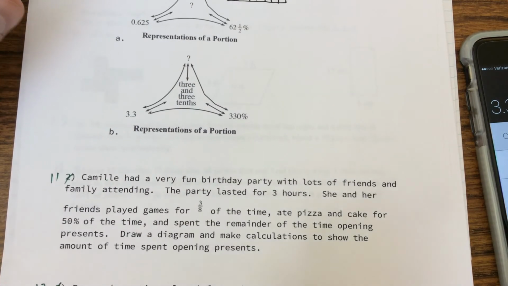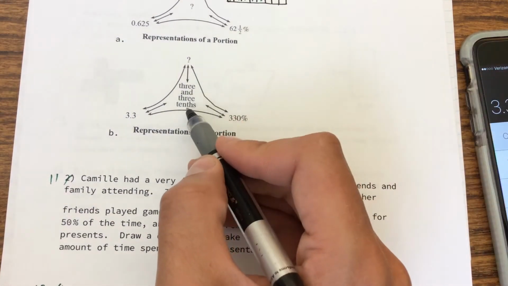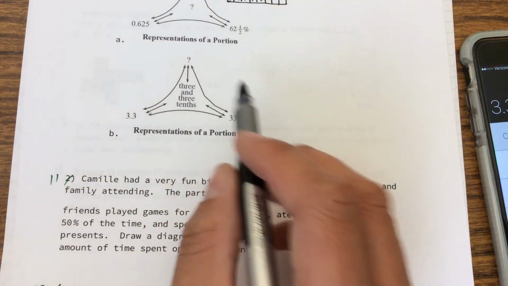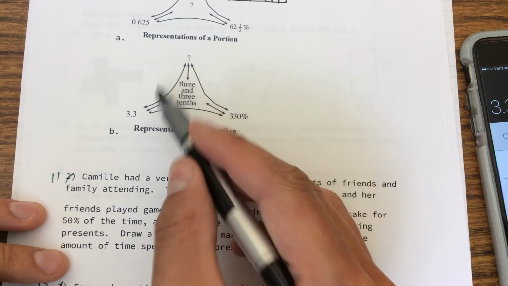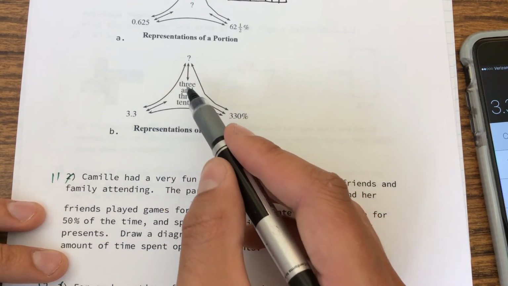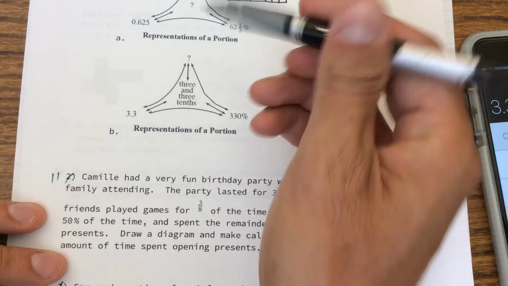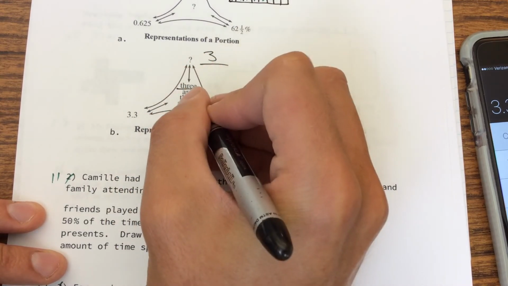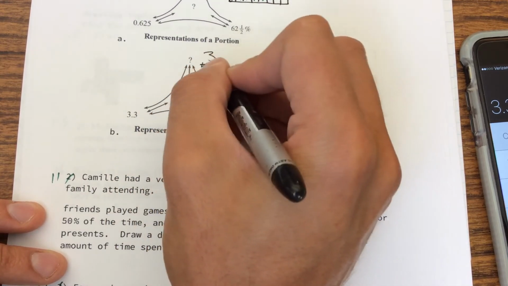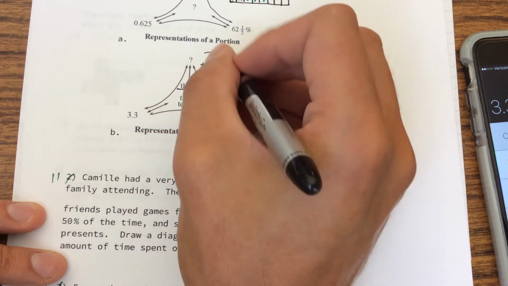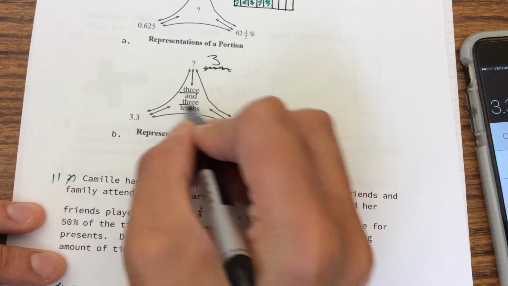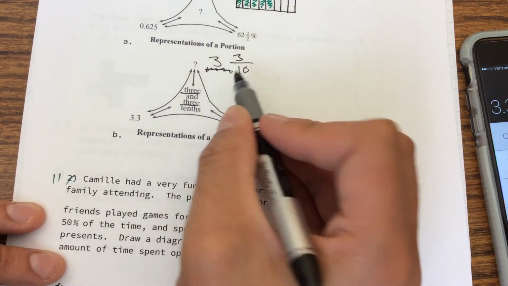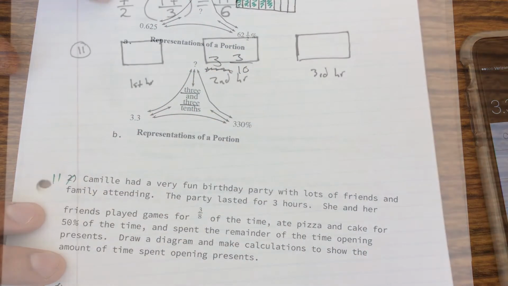Coming down to B, we have 3 3/10 in words. We have 3.3 as a decimal and 330%. We need the fraction form. Fortunately, they give it to us in words. It's pretty easy to see. 3 3/10. Sorry, the first 3 is going to be my whole number. And then the 3 here is going to be my numerator. And it's 3/10. So 3 3/10.